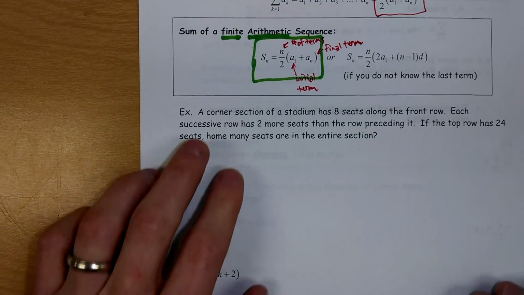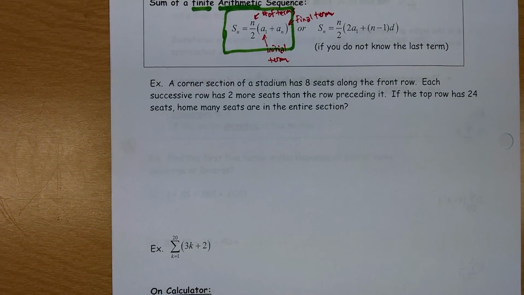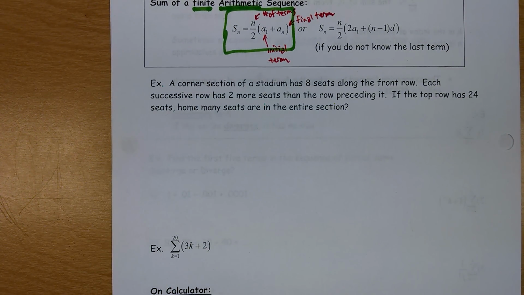So let's look at an example. A corner section of a stadium has 8 seats along the front row. Each successive row has 2 more seats than the row preceding it. If the top row has 24 seats, how many seats are in the entire section?